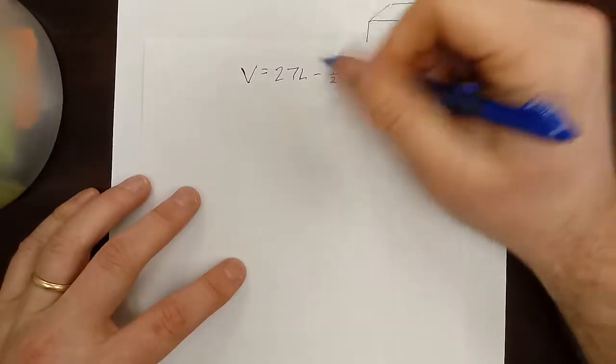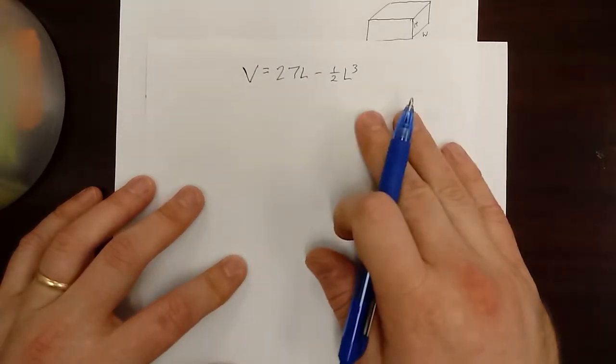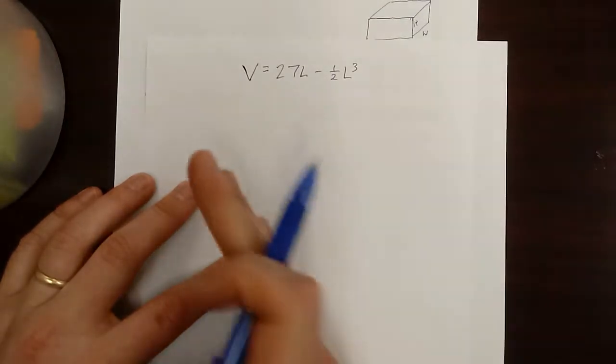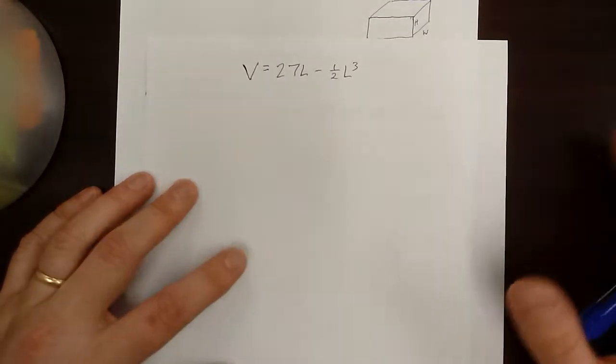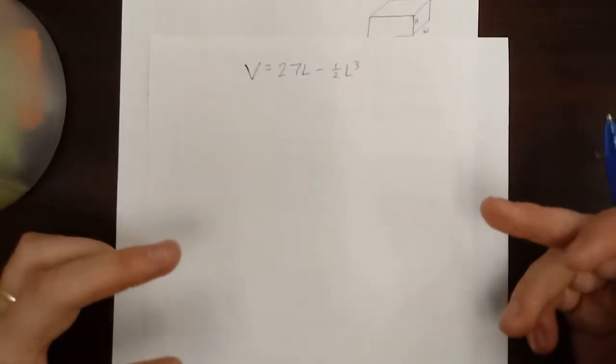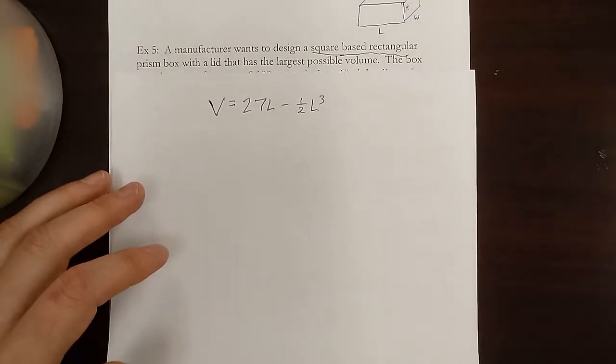And we want to say, okay, I could try all sorts of different lengths. One of them, out of the bajillions of numbers I could try, from 0 to infinity theoretically, is going to give me the most volume, right?